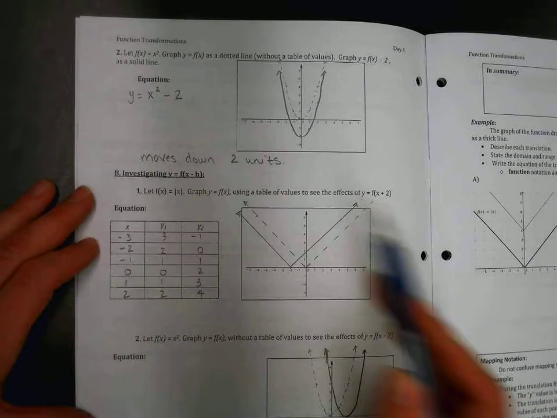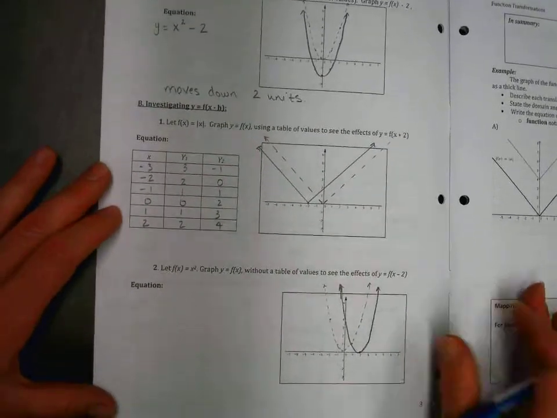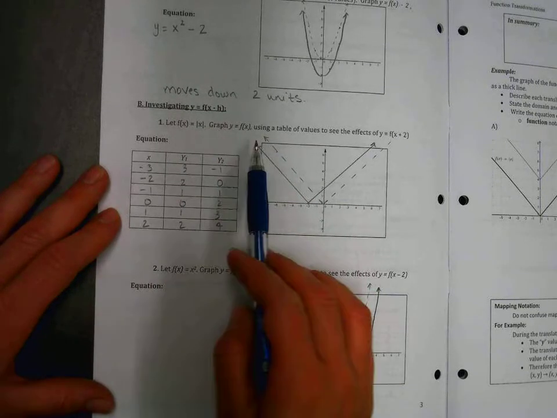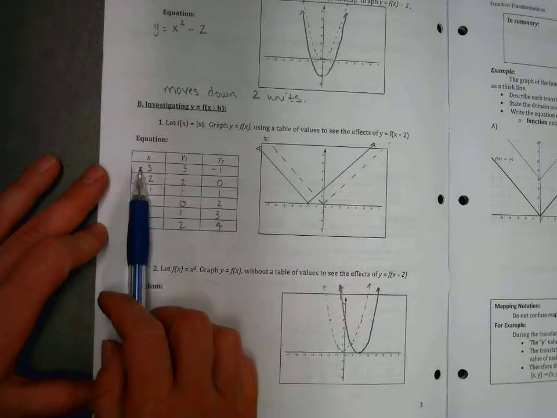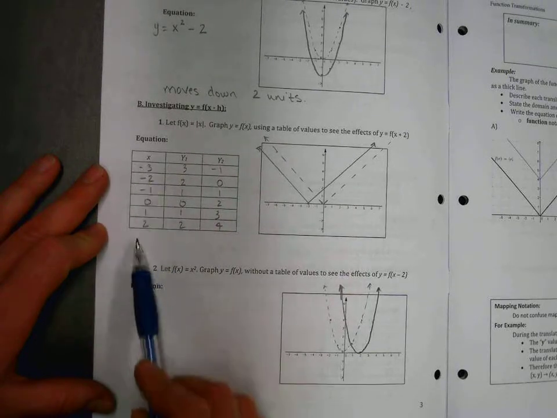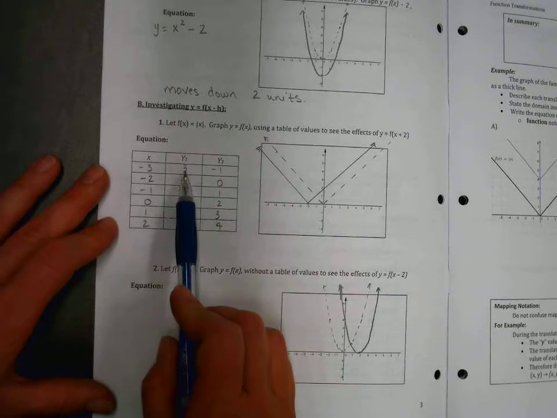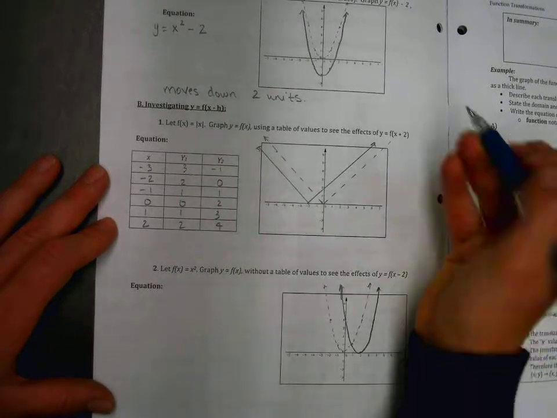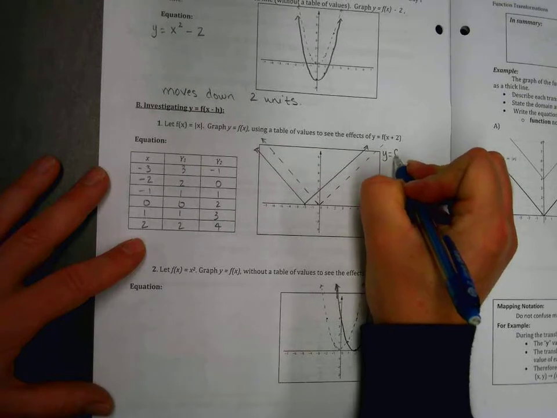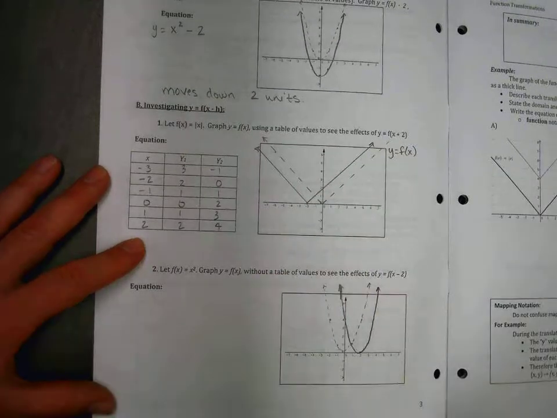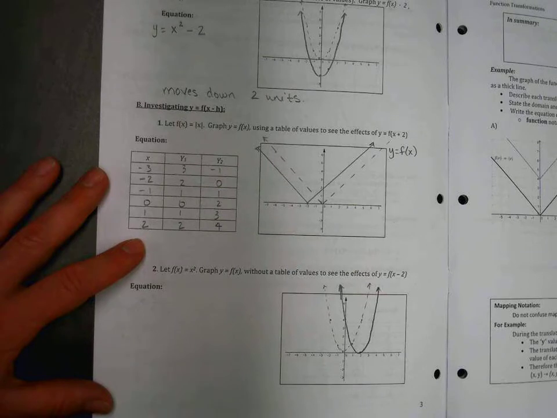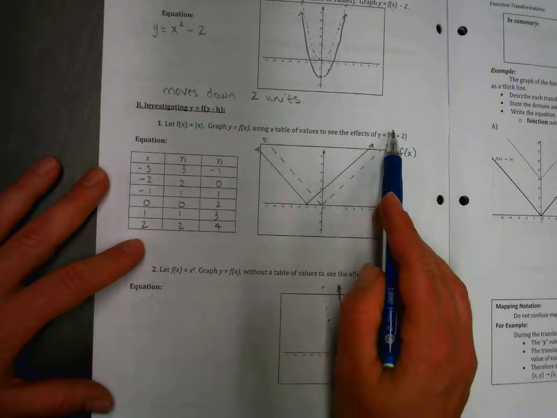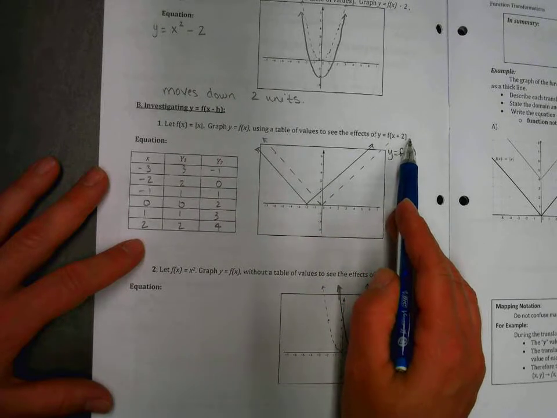All right, so let's investigate what h does now. So again, let's start with this basic absolute value function, absolute value of x. Using a table of values, again, I've chosen points here, substituted that into our function to get our output value, and plotted my original dotted graph here, which is y equals f of x, or y equals absolute value of x. So similarly, we are now going to see the effects of what x plus 2 does.